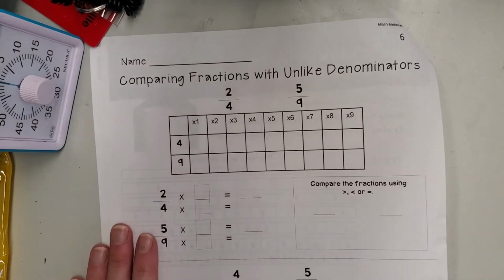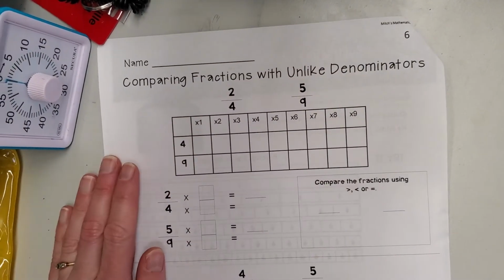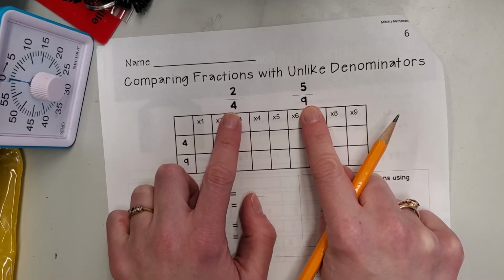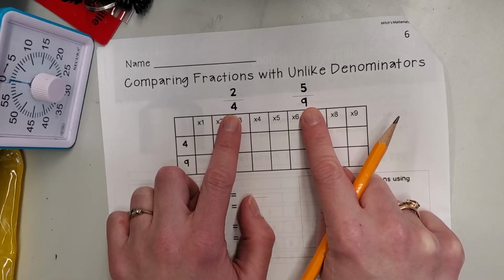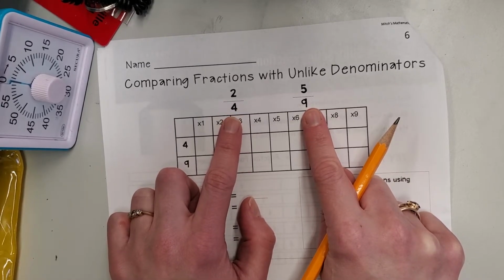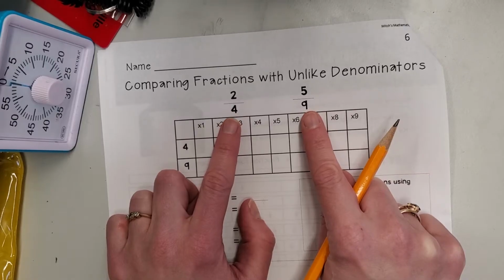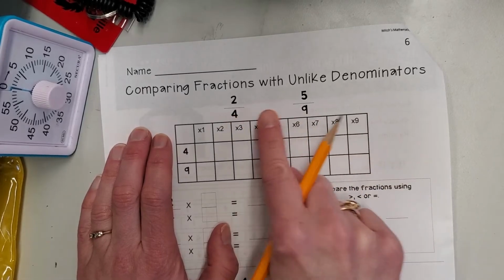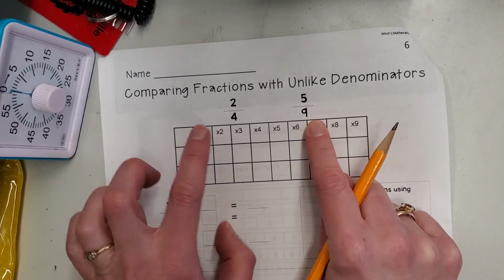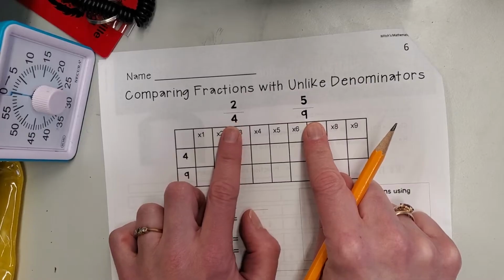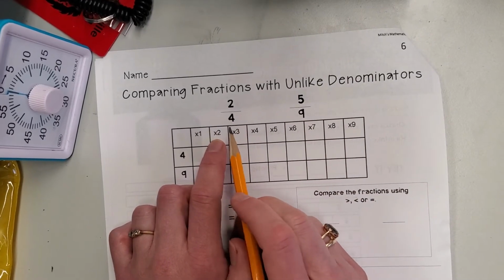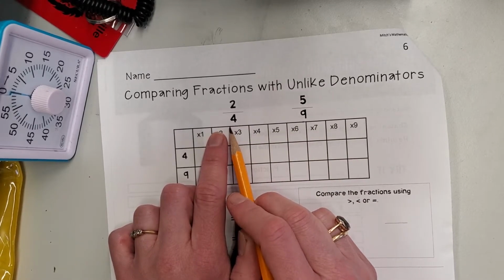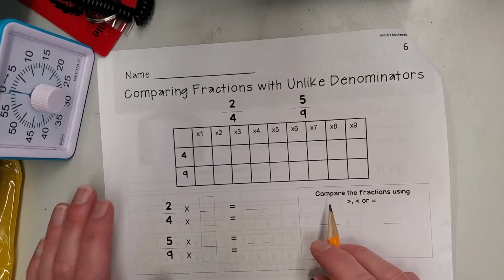Okay, so today we're going to practice comparing fractions with unlike denominators. They're unlike, and we need them to match each other. So we're going to need to make equivalent fractions with these so that we can compare them, right? We can't compare fourths to ninths. We need to make sure that bottom number is matching. But this is tricky because we can't multiply 4 by anything to get to 9. We can't multiply 9 by anything to get to 4. So we're going to do what's called a common denominator.